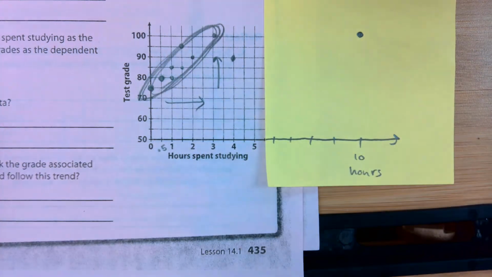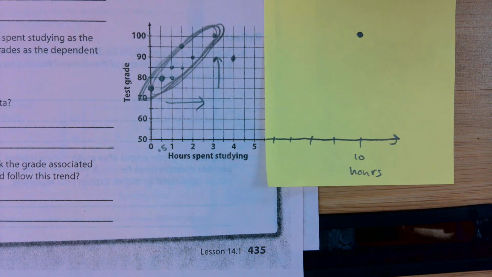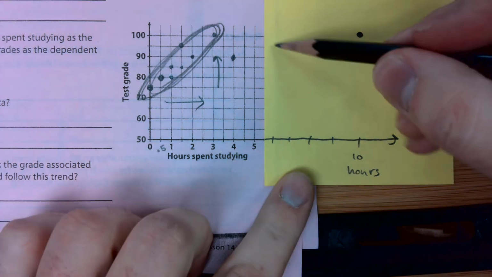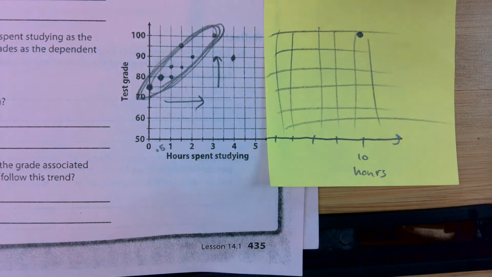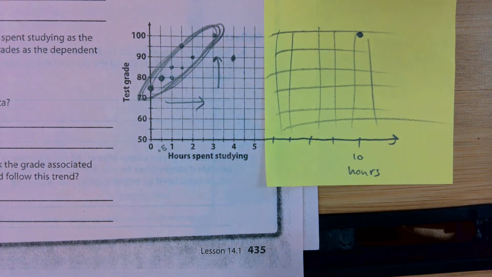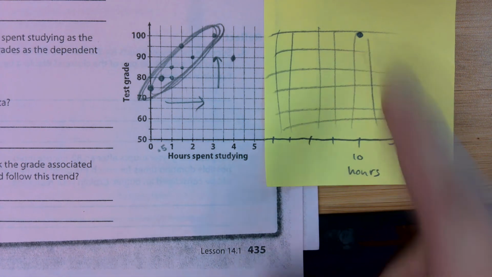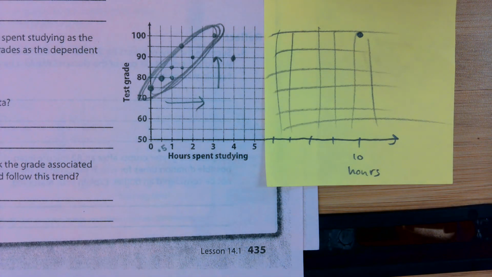No. Why not? Why does that not fall in line? Think about it. If this was one big graph, why is this point so far out? Why is it so far away from the rest of our data? Because it's 10 hours.